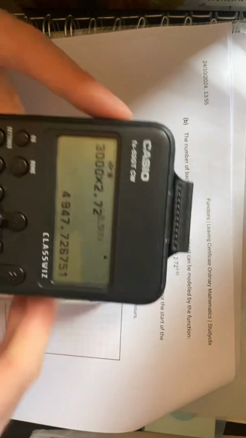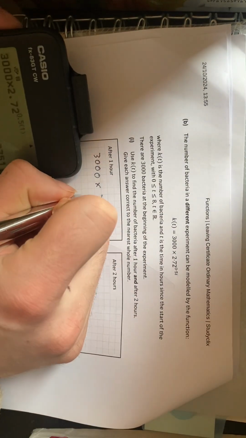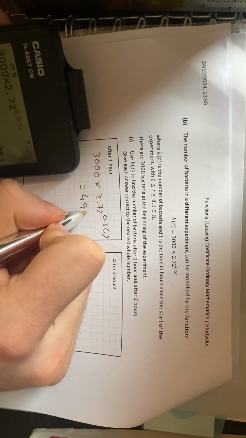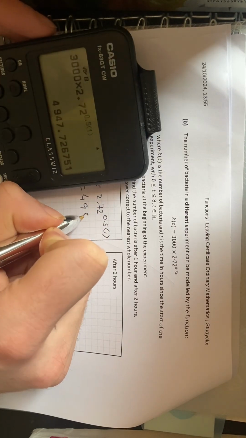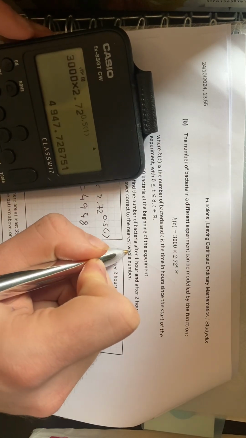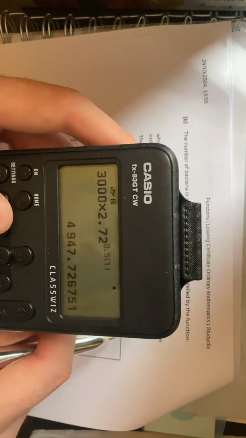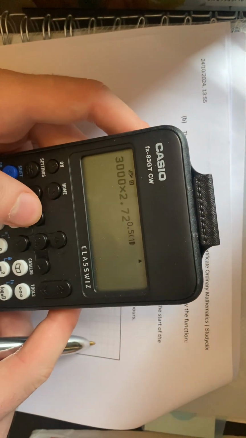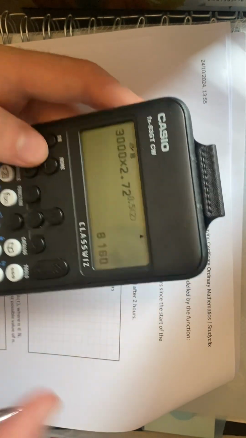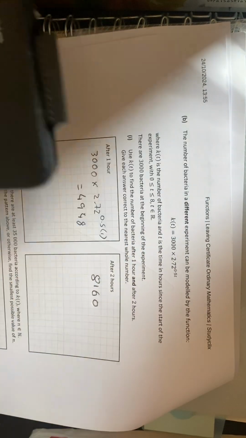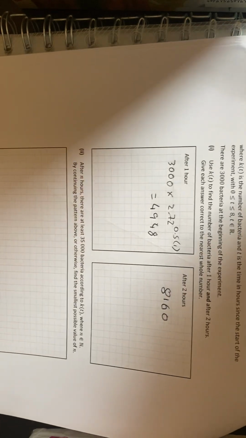That gives me an answer of 4,948, because it says correct to the nearest whole number. So the next thing is after 2 hours. So we go back to our original equation and we just replace 1 with 2. My answer then is 8,160.